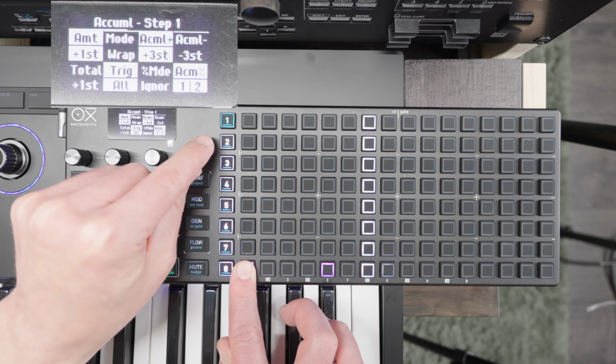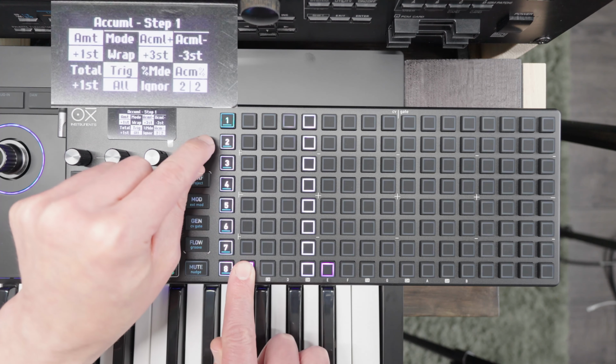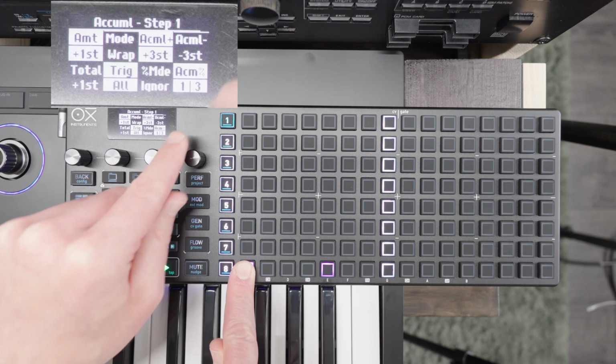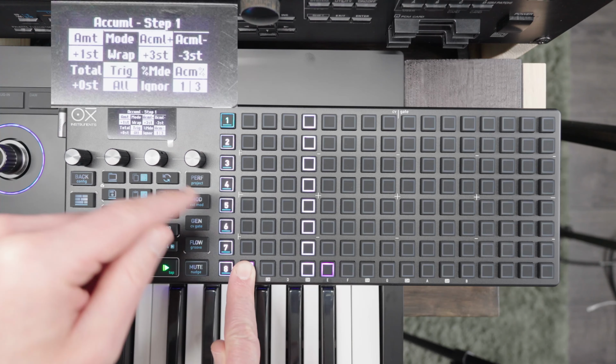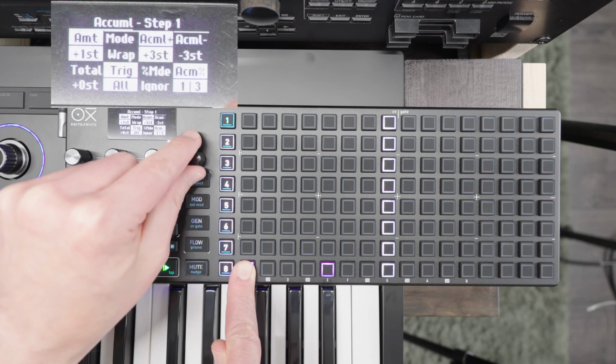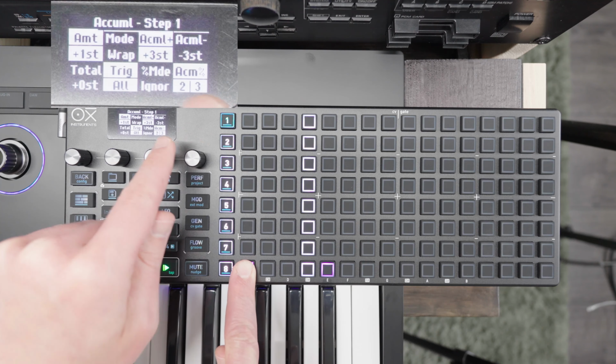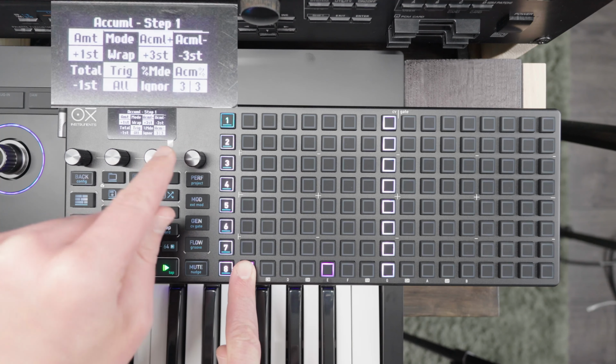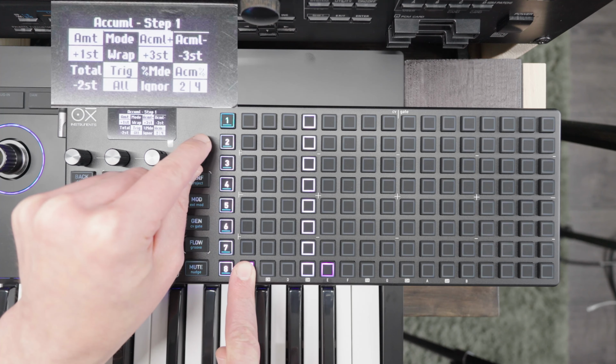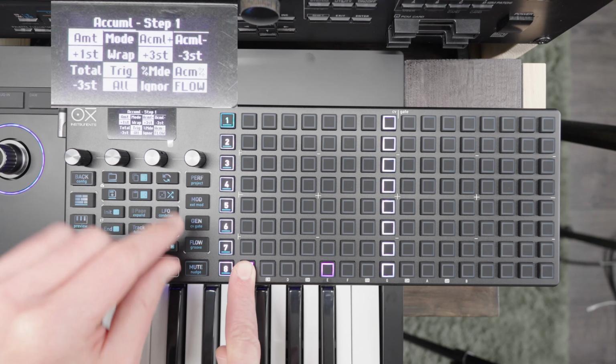So you get the idea. You also have these conditions here, every basically first round of 3, or every second of 3, every third of 3, and so on, and you have your flow settings here.